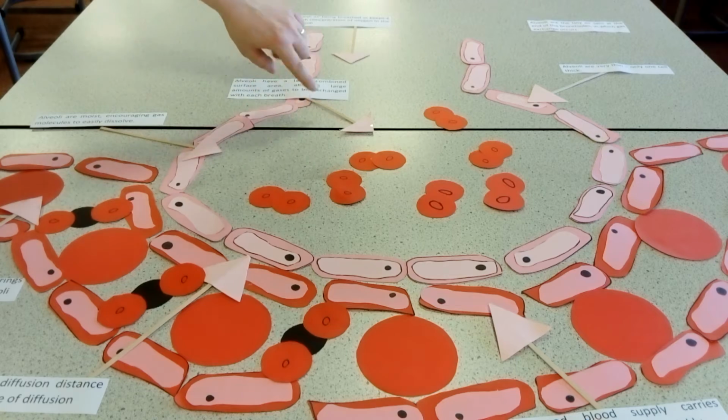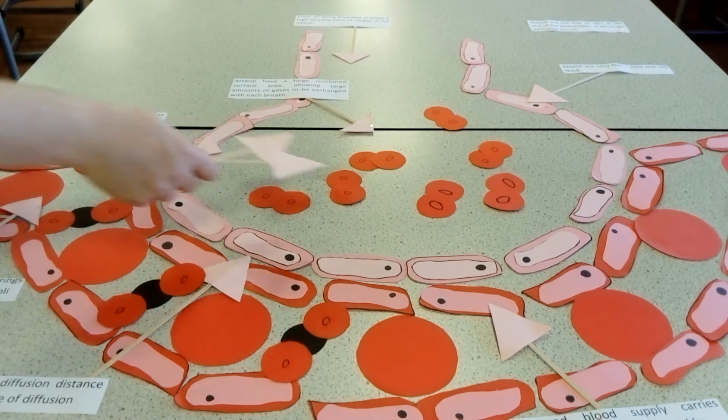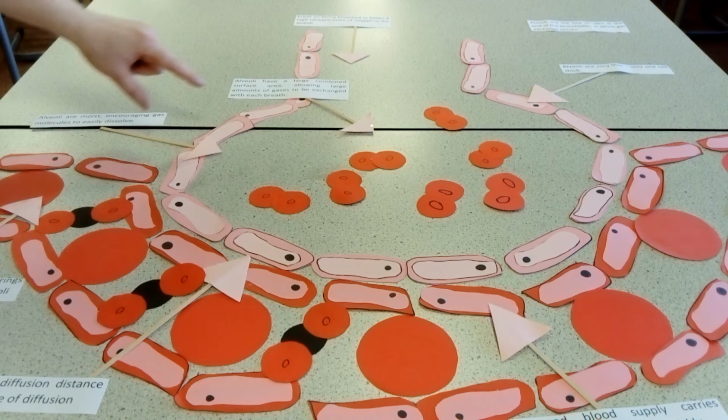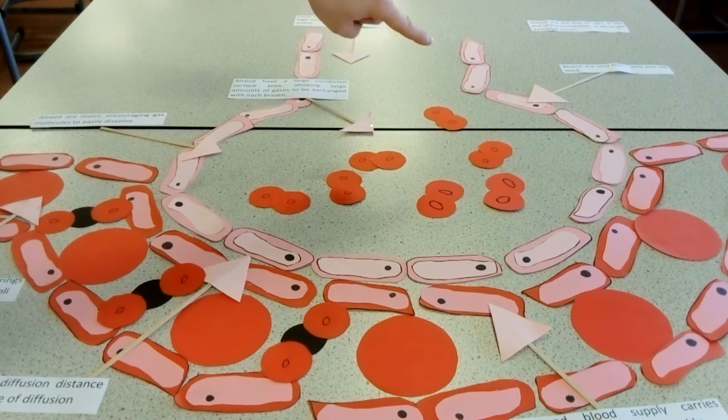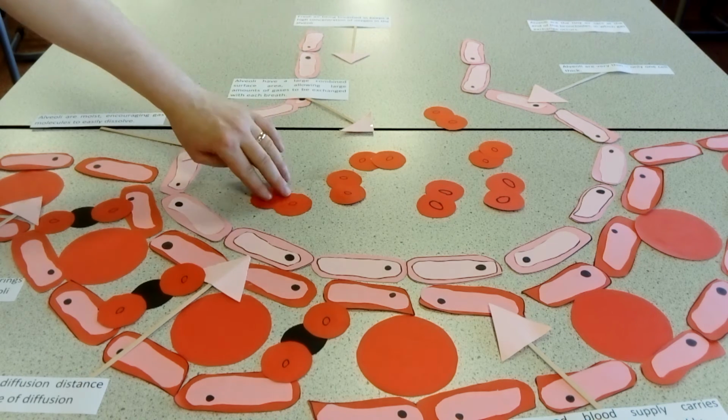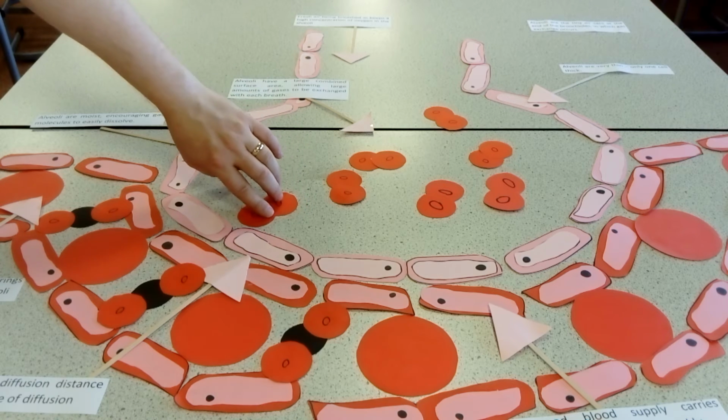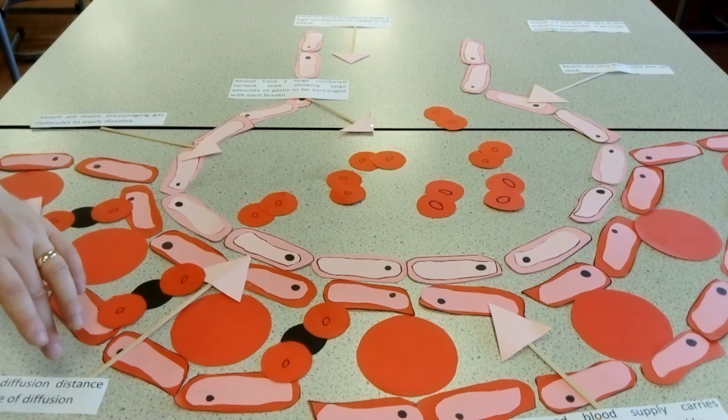To aid as well with oxygen diffusing from the alveoli into the blood, each alveolus has a moist inner surface, so the oxygen can diffuse into that layer of moisture before diffusing into the blood.